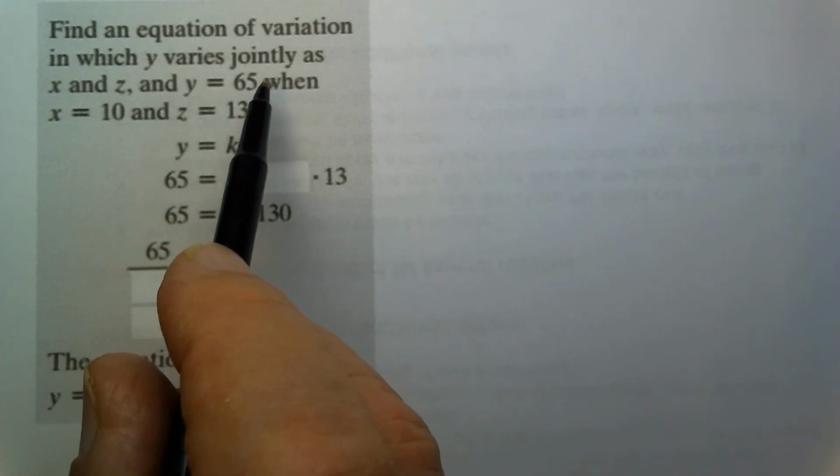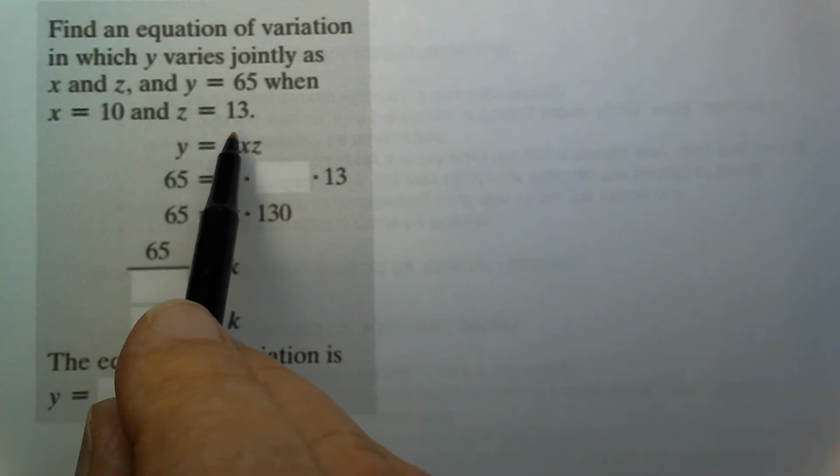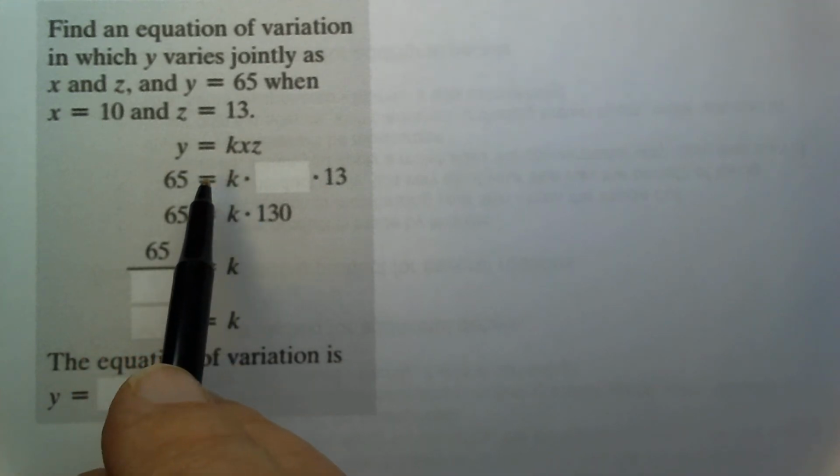Find an equation of variation in which y varies jointly as x and z, and y equals 65 when x equals 10 and z equals 13. So the equation looks like this: y equals k times x times z.